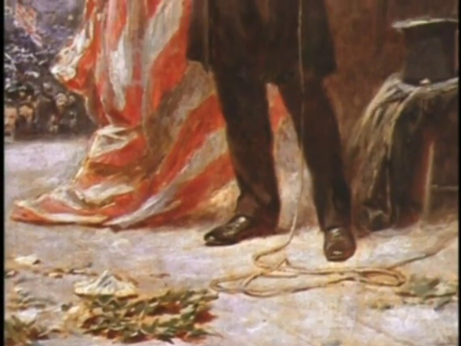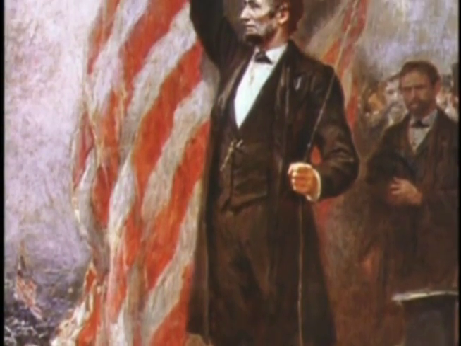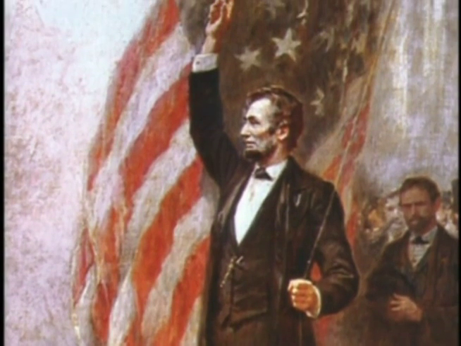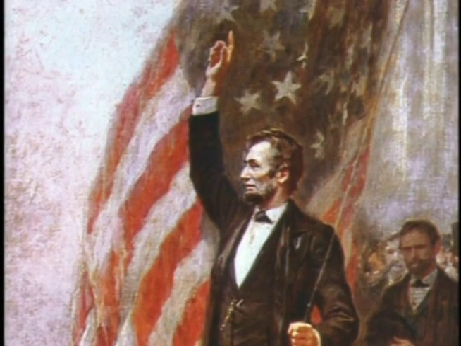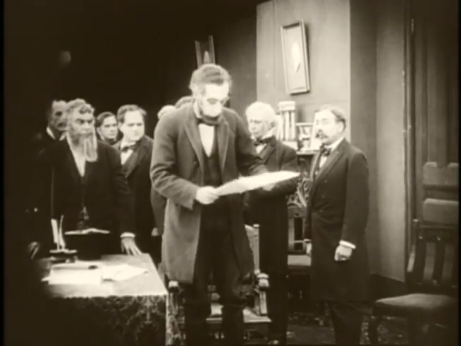The debate over slavery had led to the forming of a new political party, the Republican Party. It vowed to block the spread of slavery to the territories. In 1860, Republican Abraham Lincoln was elected president. Southerners worried that Lincoln would move to end slavery in the South.